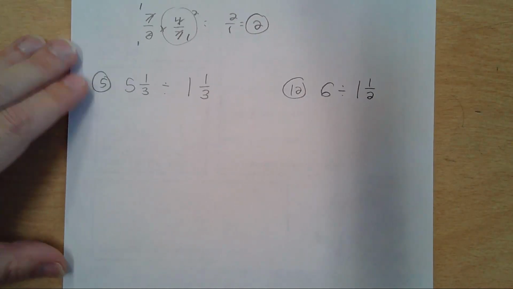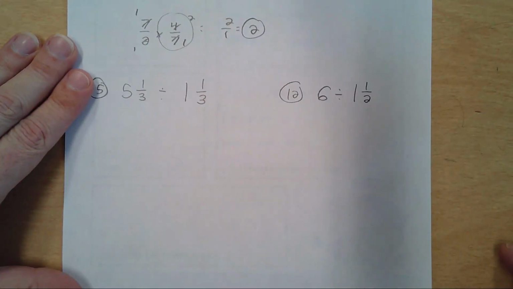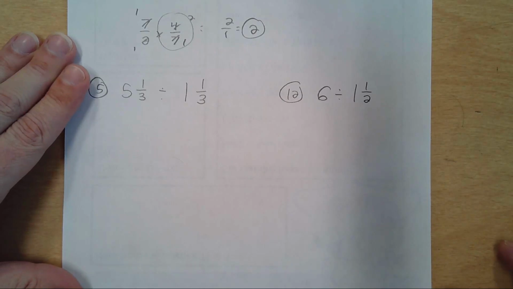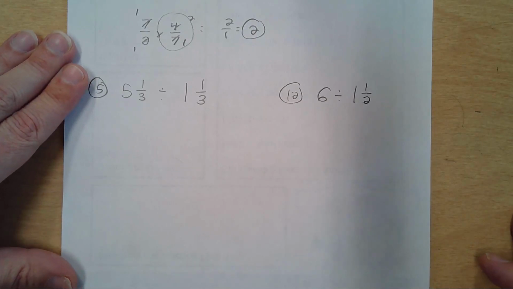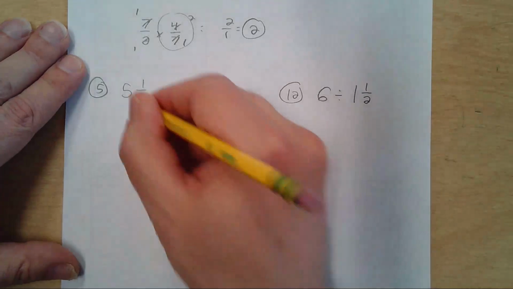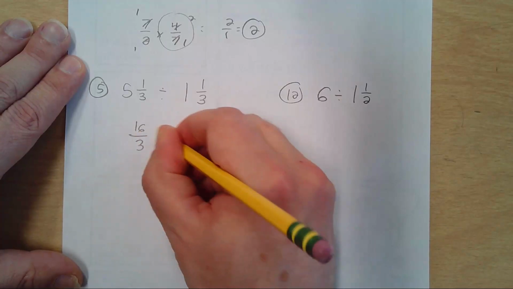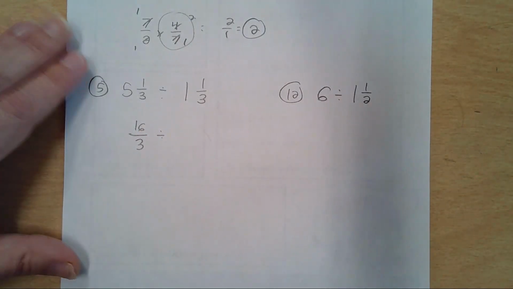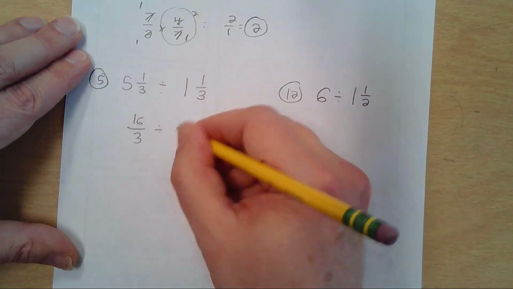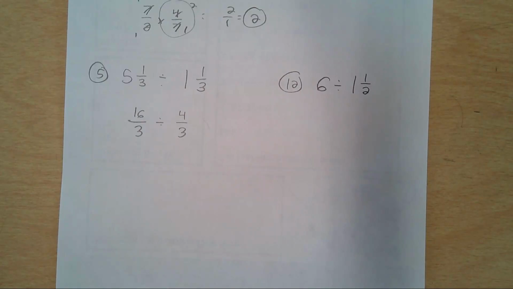All right, so number 5 here, convert them both to improper fractions. Again, if I was adding or subtracting, I'd certainly do a different method here. All good? 5 times 3 is 15, plus 1 is 16 over 3. And then I'll be dividing by 3 times 1 is 3, plus 1 is 4 over 3. So here's my division problem.